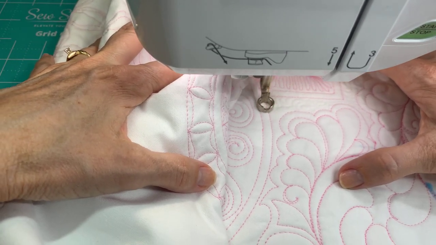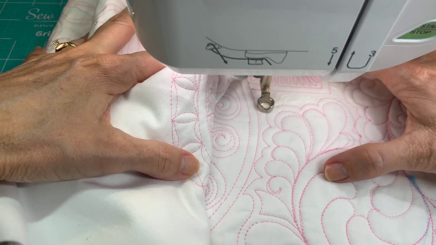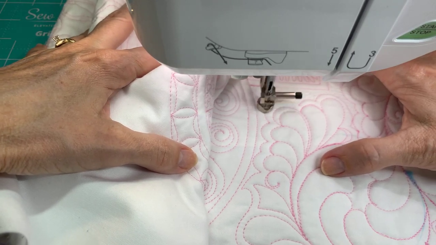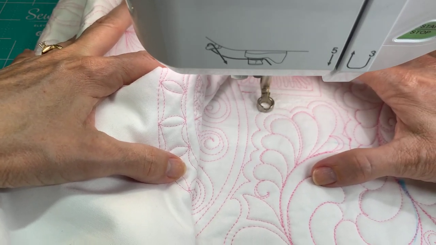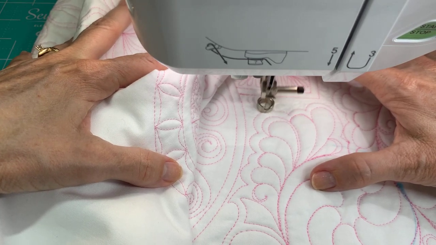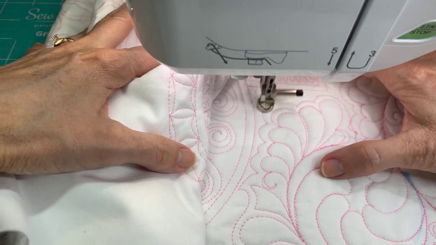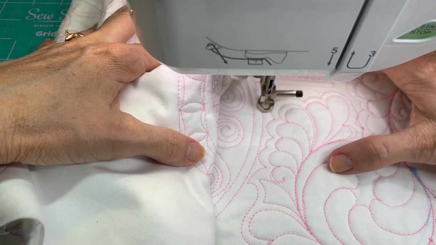So right here, and we're going to curve back this way and try to come back in here with some little wormies to get that last part filled. And then we'll go around and we'll just put the microfill in there.